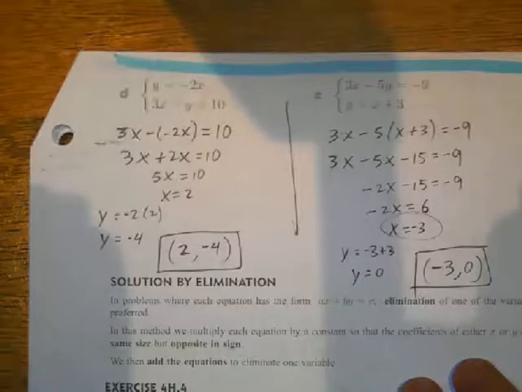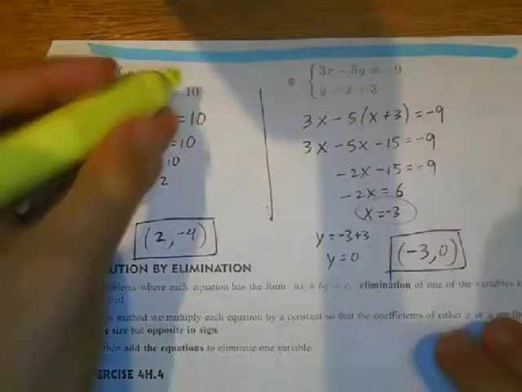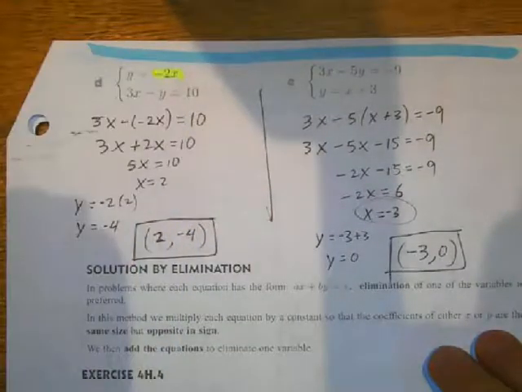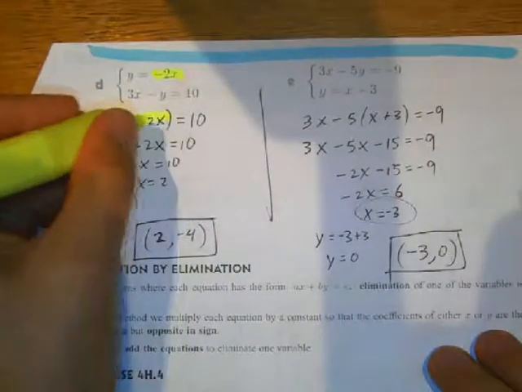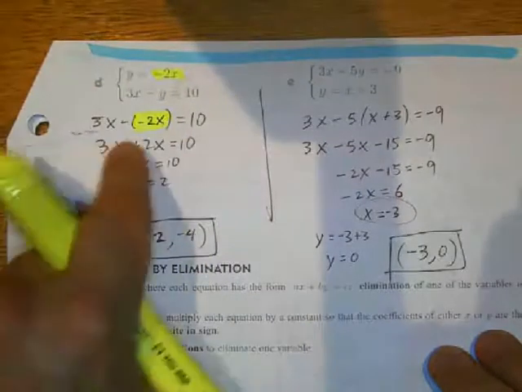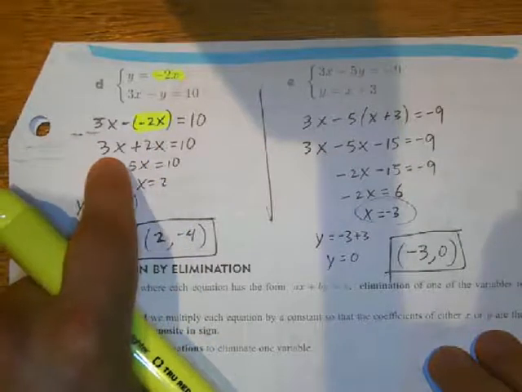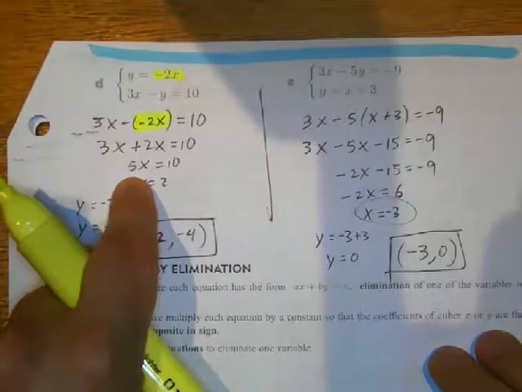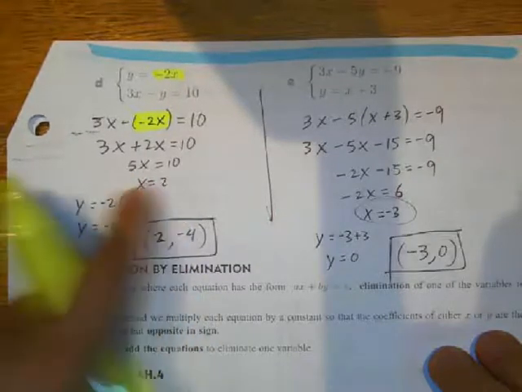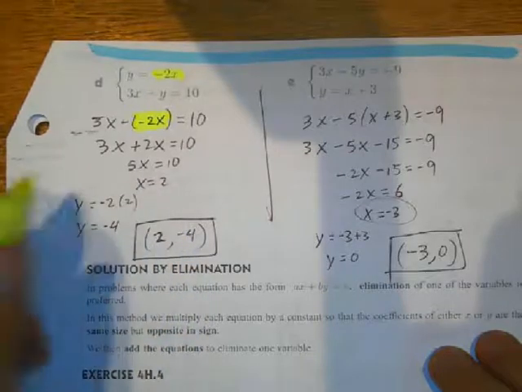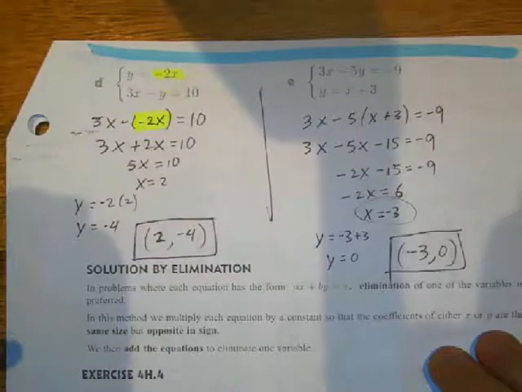Next one. Okay, so we see that y is equal to negative 2x. So I'm going to take the second equation and replace y with negative 2x. Minus a negative, that's going to become plus 2x. 3x plus 2x is going to give me 5x. Divide both sides by 5, we get 2. And then I'm going to plug 2 in place here for x, and then we get our y value.